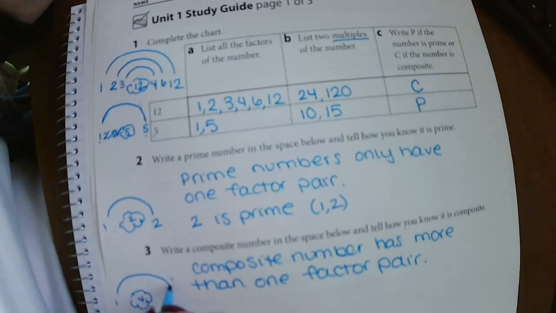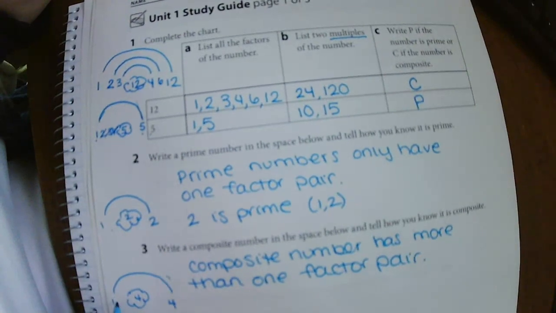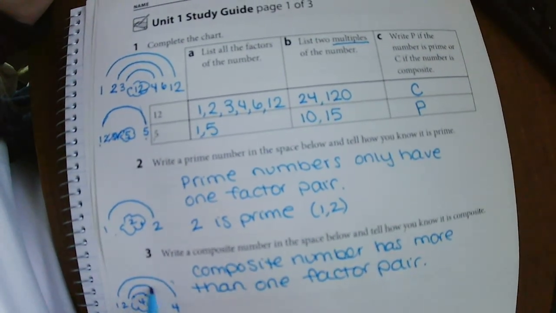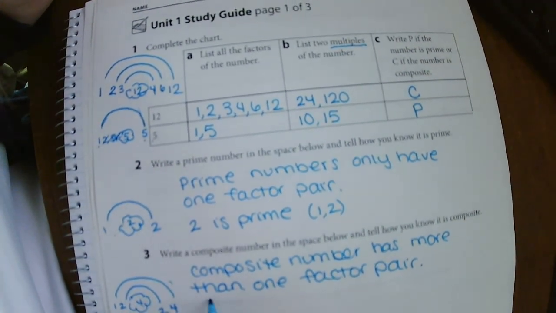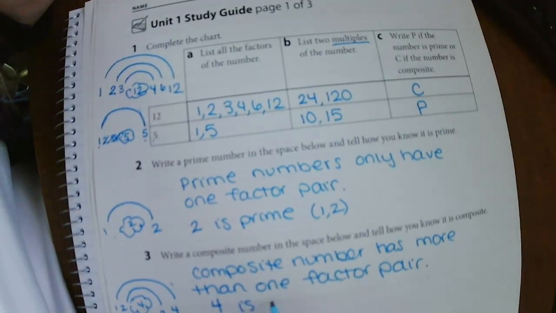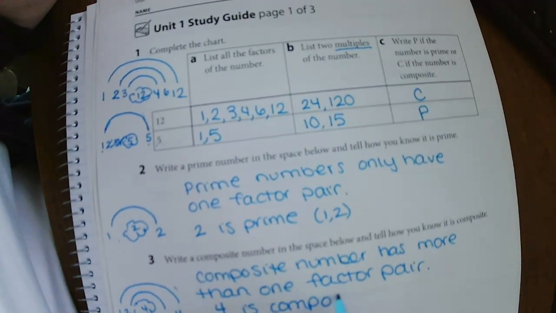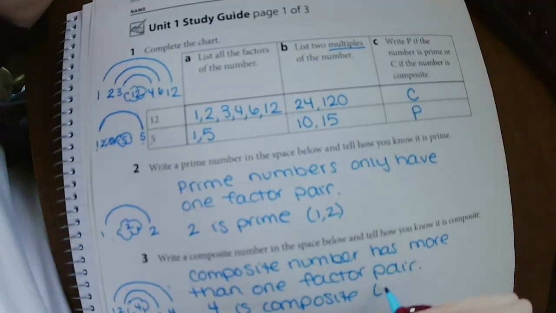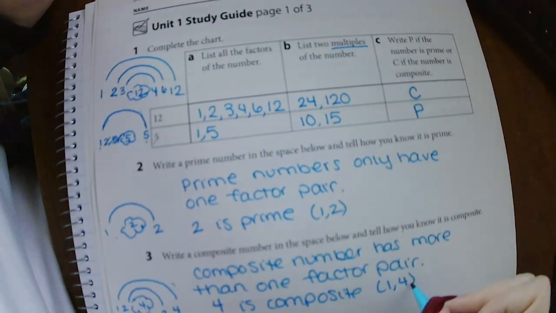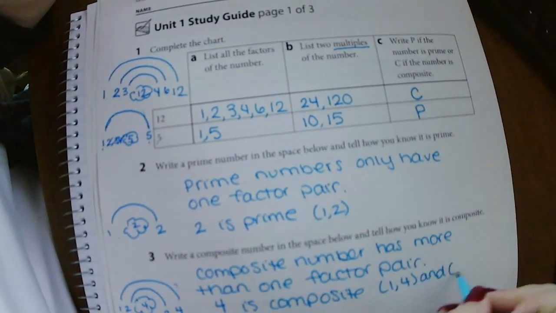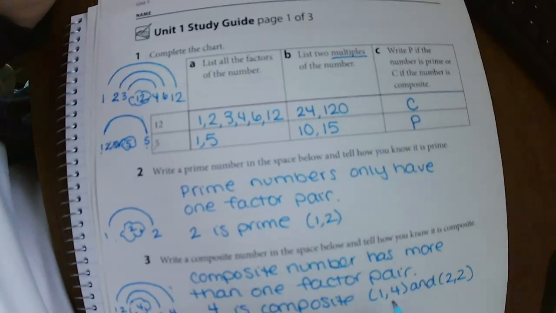Start with our 1. 1 times 4 is 4. Go to our 2. 2 times 2 is 4. So 4 is composite. We know that because it has 1 and 4, and it has 2 and 2. So it has more than 1.